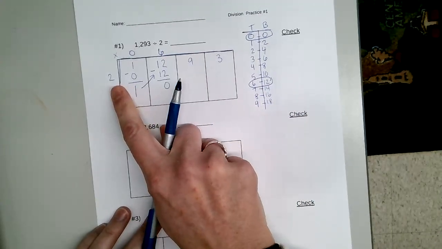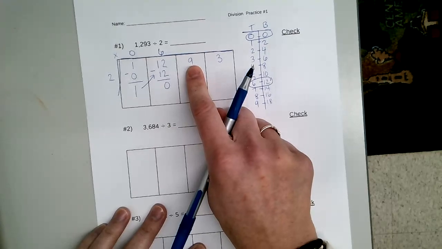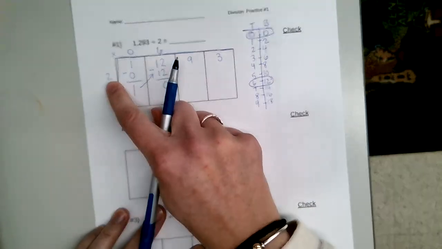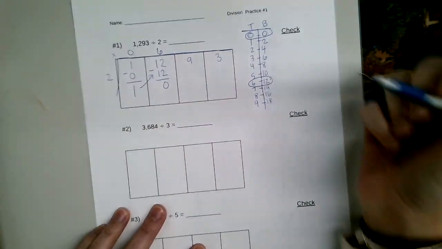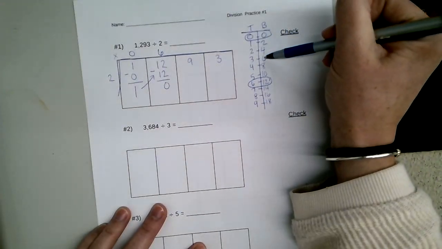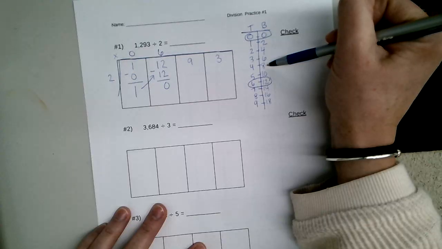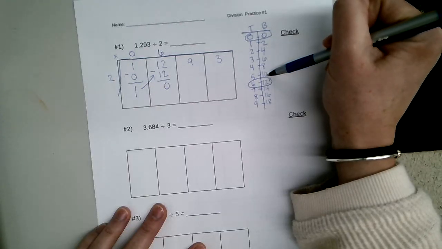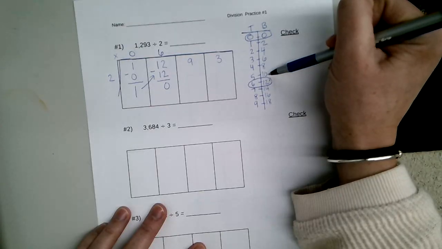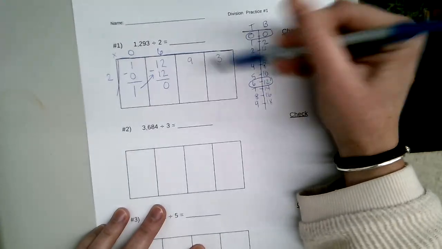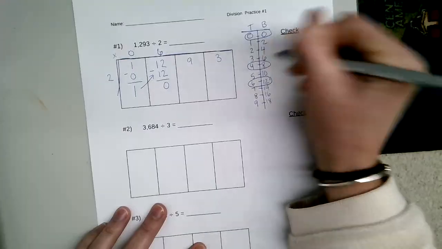So now I ask my question again. How many times can 2 fit into 9? Or what times 2 gives me close to 9? I know 9's odd, so I know we're going to have a little remainder. So I'm going to scan the closest thing to 9 without going over. So if your child is choosing 10, yes, 10 is close, but it's too big. We only have 9, so we have to go 1 below.